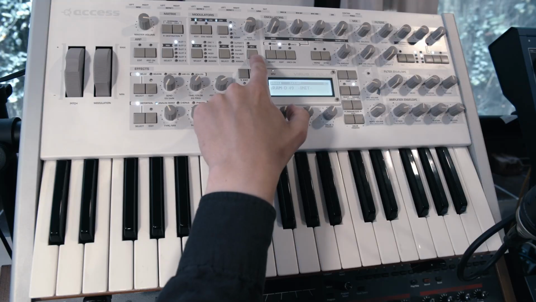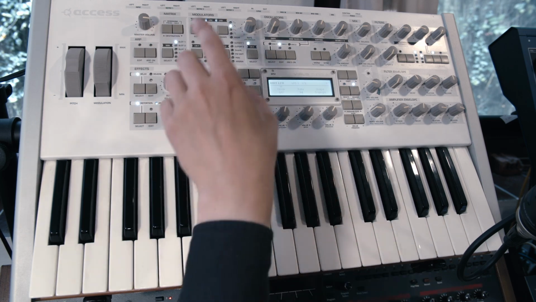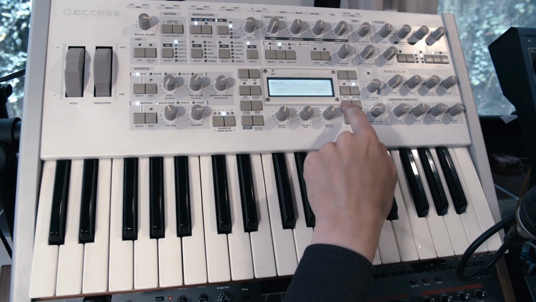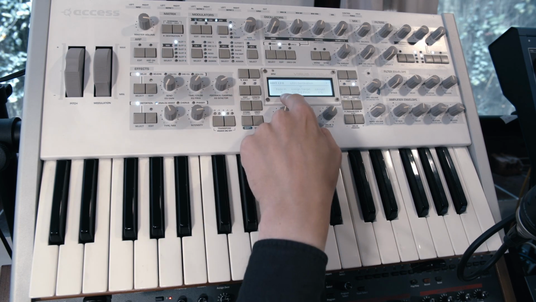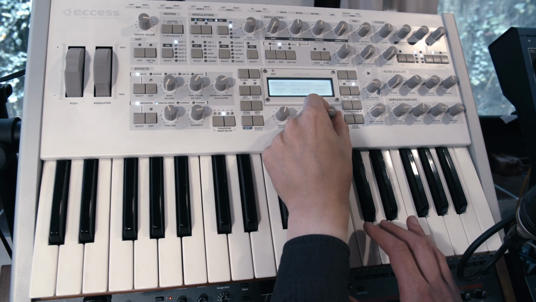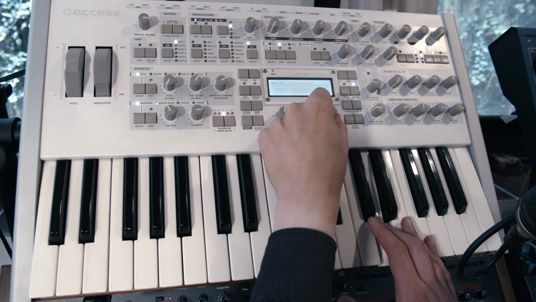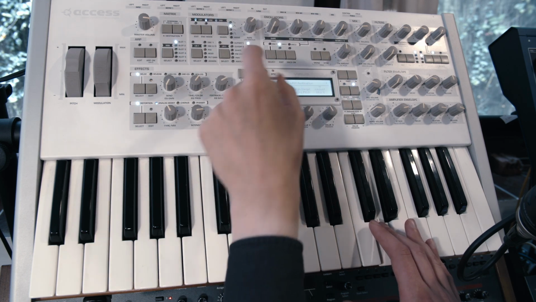To add a bit more movement to the sound, I would like to use an LFO on the pitch. And for this, I take LFO 3, because LFO 3 has a very nice special function, which is called fade-in. So I could add the LFO to the overall pitch. And when I use the fade-in function, then the amount of the LFO 3 will be increasing over time.